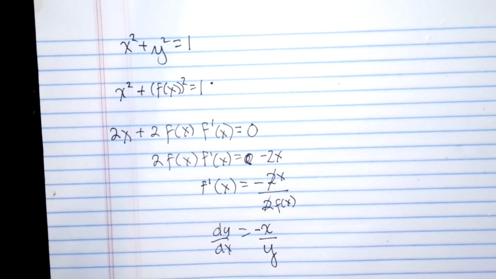So if you wanted to find the slope of the unit circle at any point with coordinates x and y, you would just substitute that x and that y into the equation we've got here, and you can find the slope. Now, in some ways, that's not as satisfying as you might like, because the derivative involves both x and y, but very often there's nothing else we can do about that.